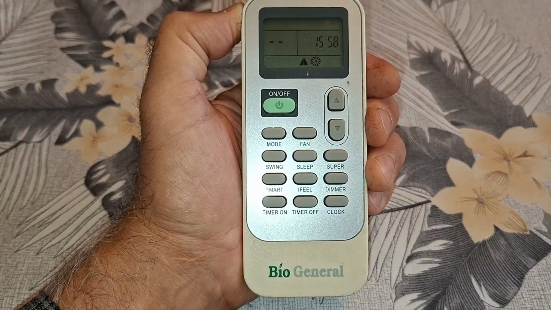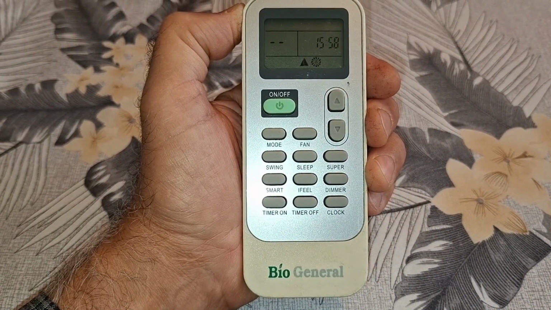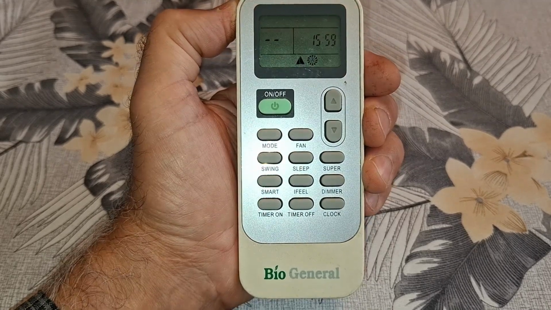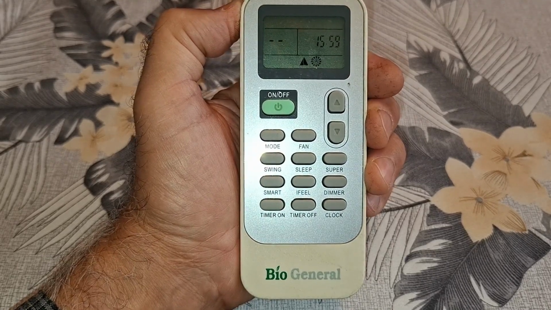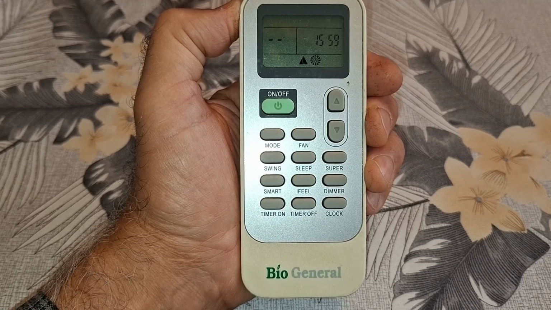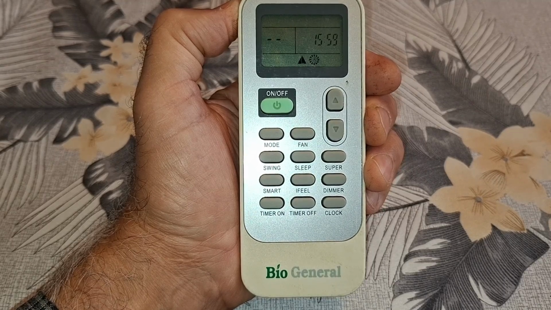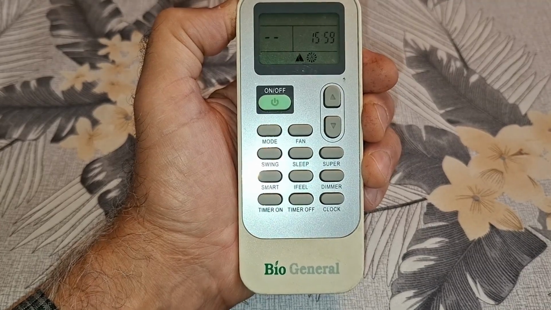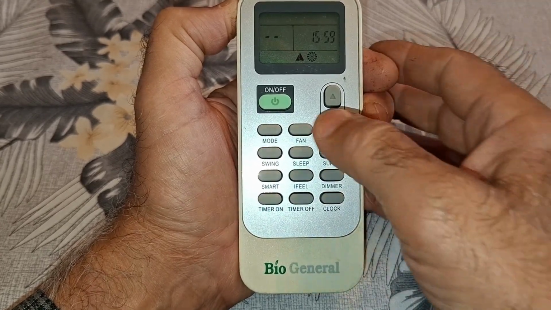In this mode, the air conditioner always tries to keep the temperature around 24 degrees Celsius. If the temperature in the room drops below this indicator, the air conditioner will operate in heating mode, and if it rises above, in cooling mode. To exit this mode, you need to press the mode button.